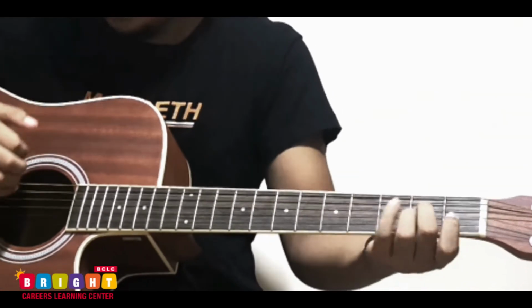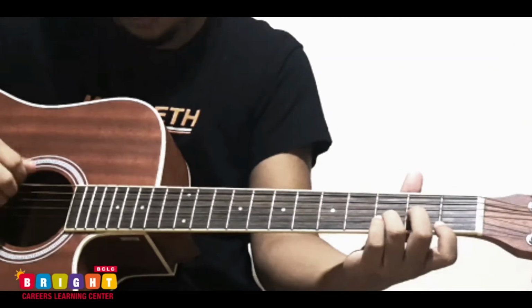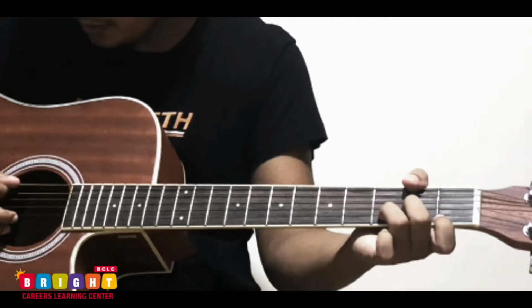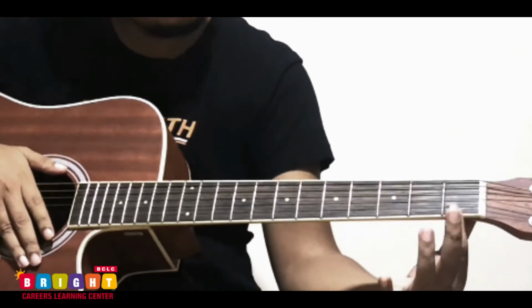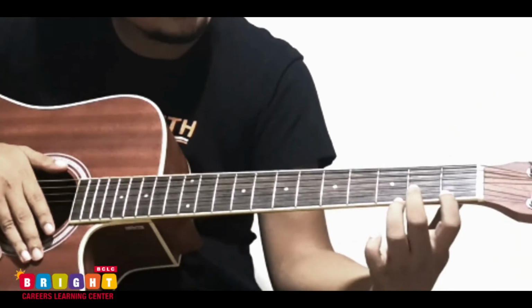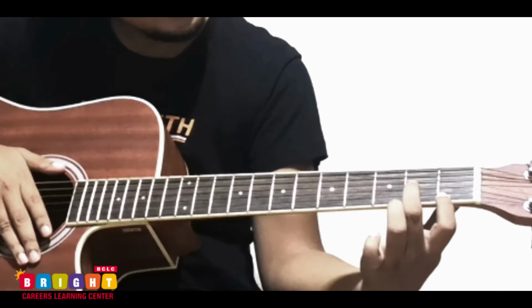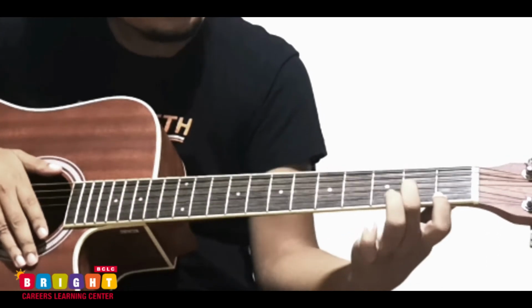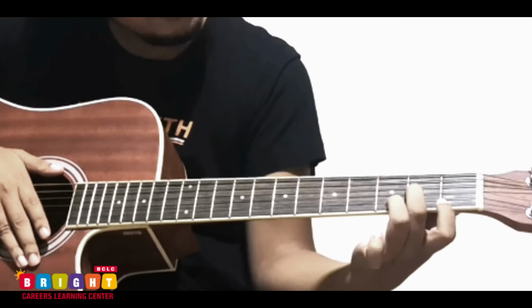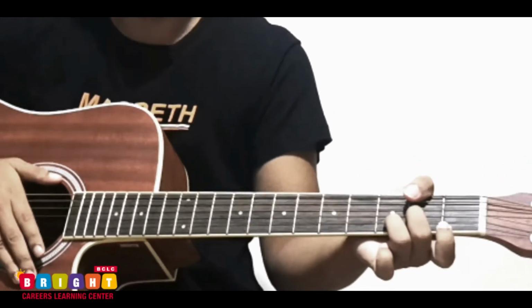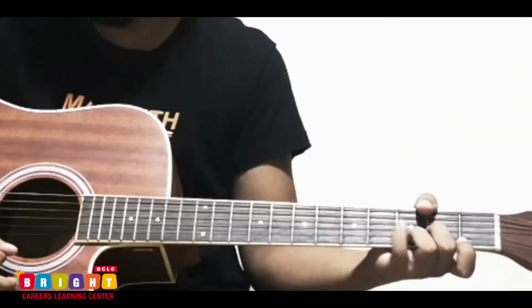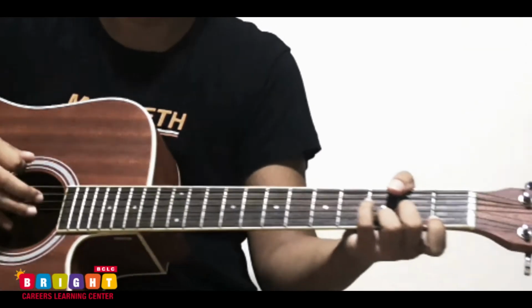And then the D minor. So only 5 strings. So first finger here in the first string, first fret. Your second finger here, third string, second fret, and then your third finger here, second string, third fret.